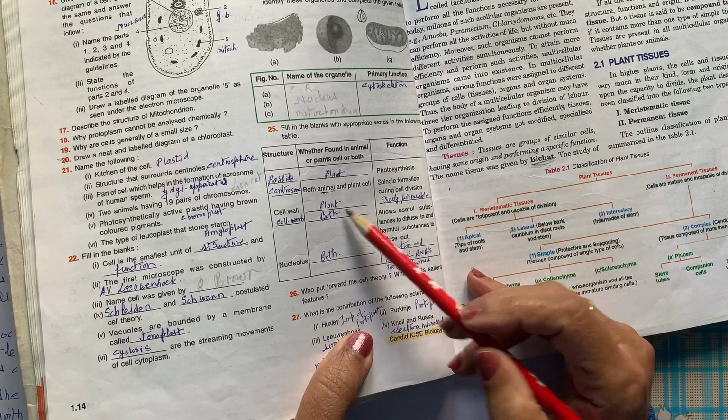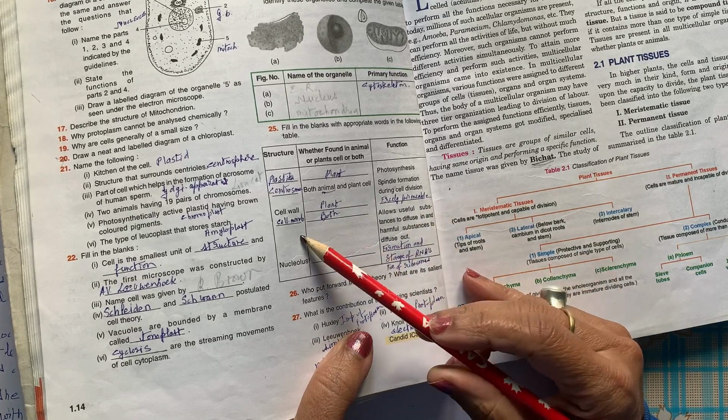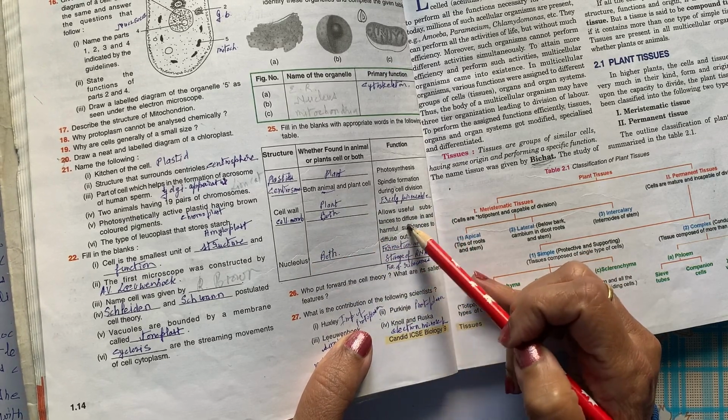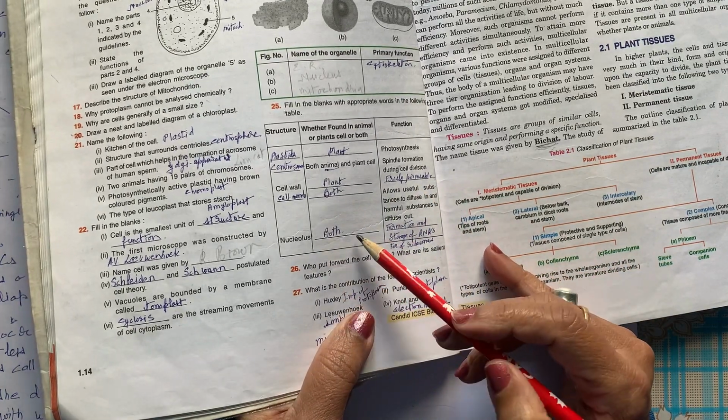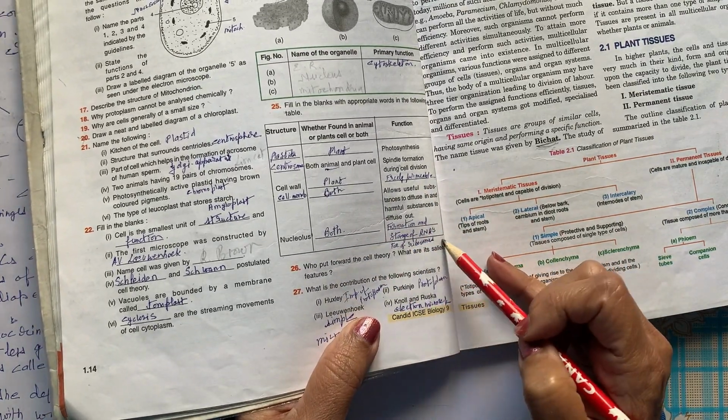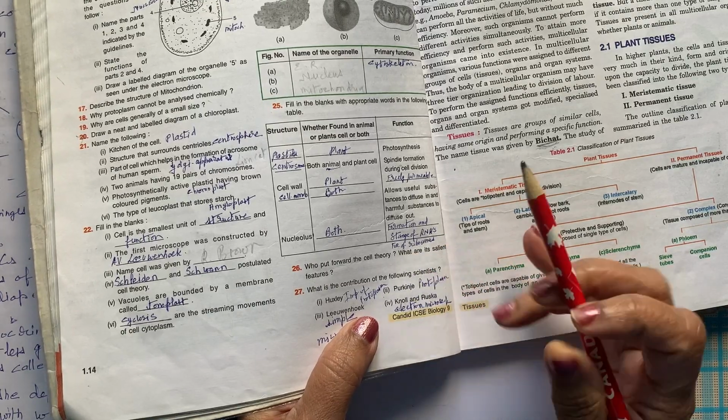Cell wall, plant cell, it is freely permeable. Cell membrane found in both allows useful substances to diffuse in and harmful substances to diffuse out. Nucleolus found in both, formation and storage of RNA and the formation of ribosome.